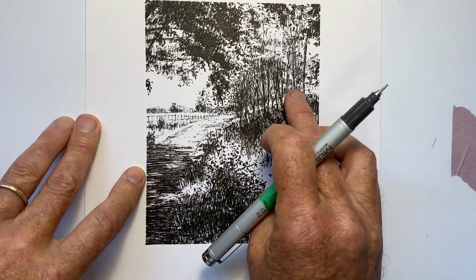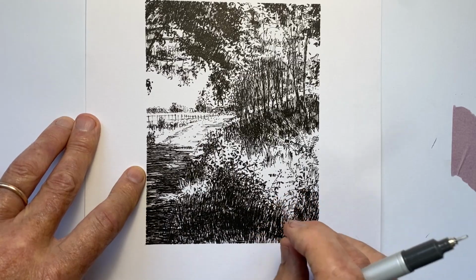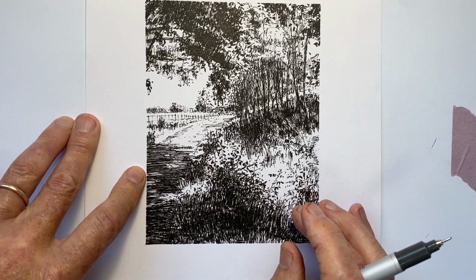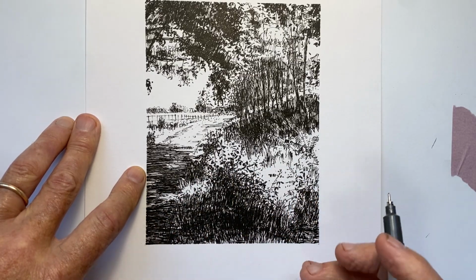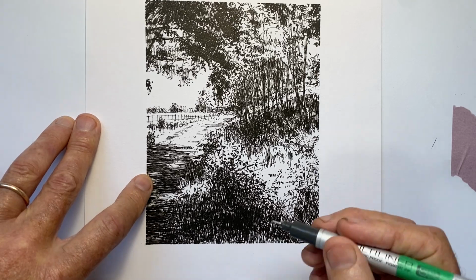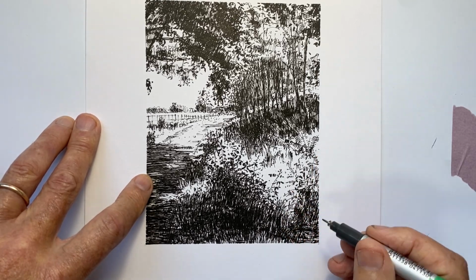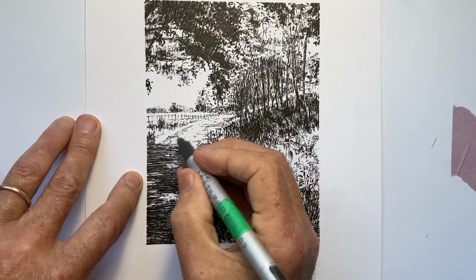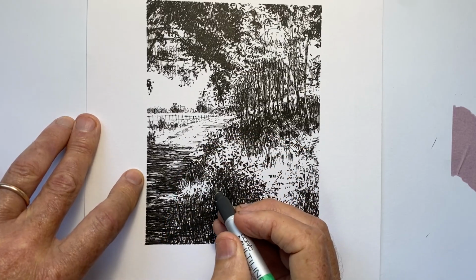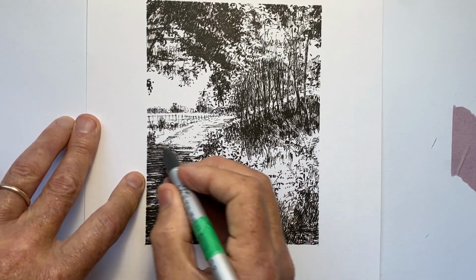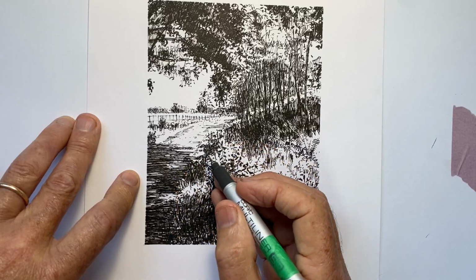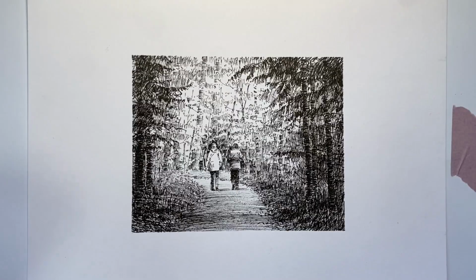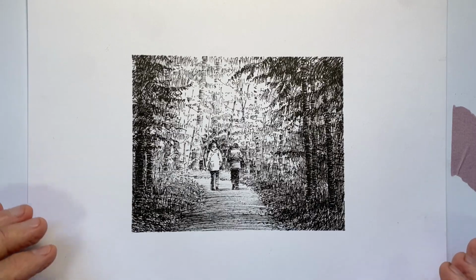Control over where we don't hatch, particularly in subjects or parts of subjects where we are heavily hatching, is a really important way to use hatching. And the more white paper we have left next to heavily hatched areas, the stronger the light will seem to be. And here we have a subject that seems to pull most of this together.